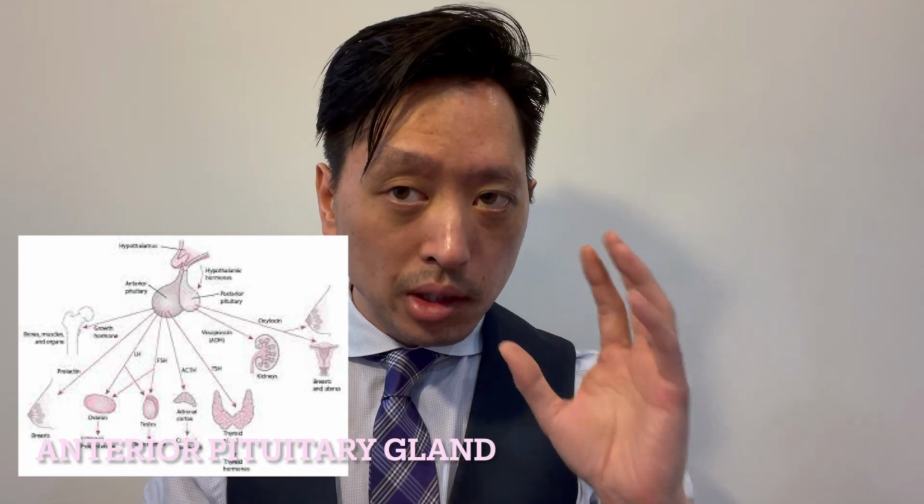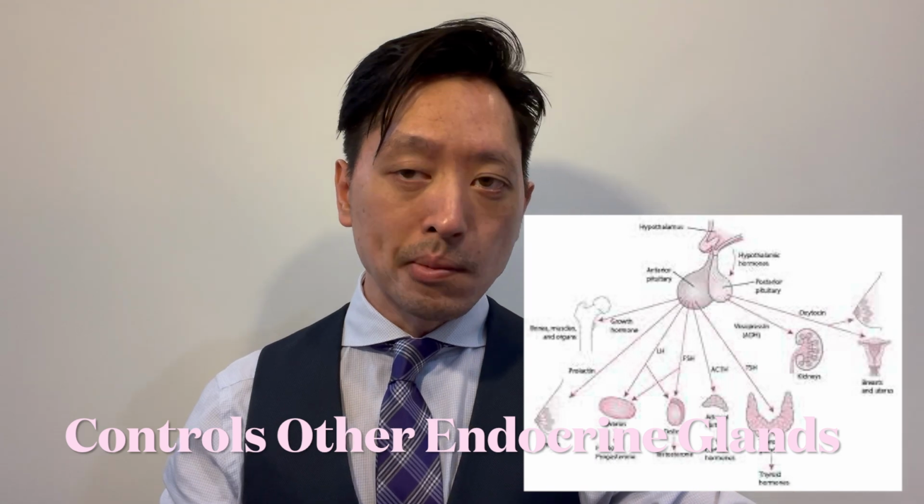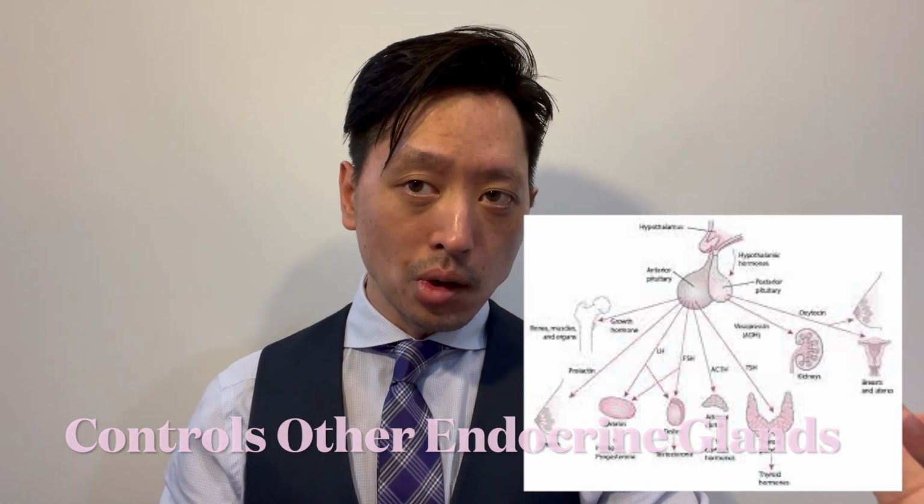And TSH, thyroid stimulating hormone, where is that coming from? The TSH is coming from your pituitary gland, right? And the pituitary gland is actually called the master gland, or the master switch. So it's a master endocrine gland, because the pituitary gland has an effect on other endocrine glands in your body.